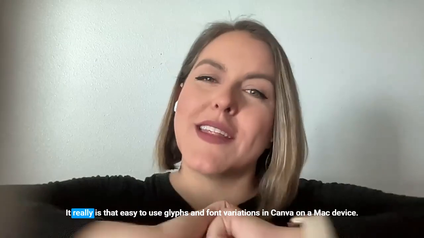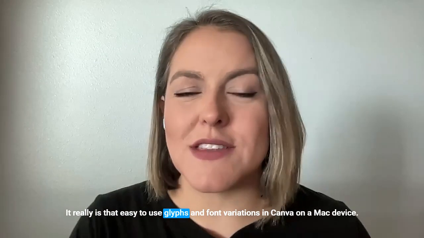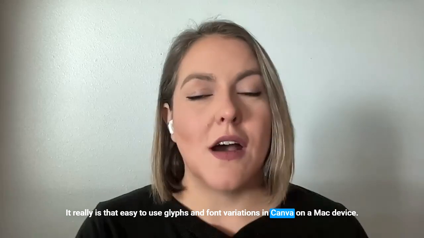All right, y'all, it really is that easy to use glyphs and font variations in Canva on a Mac device.